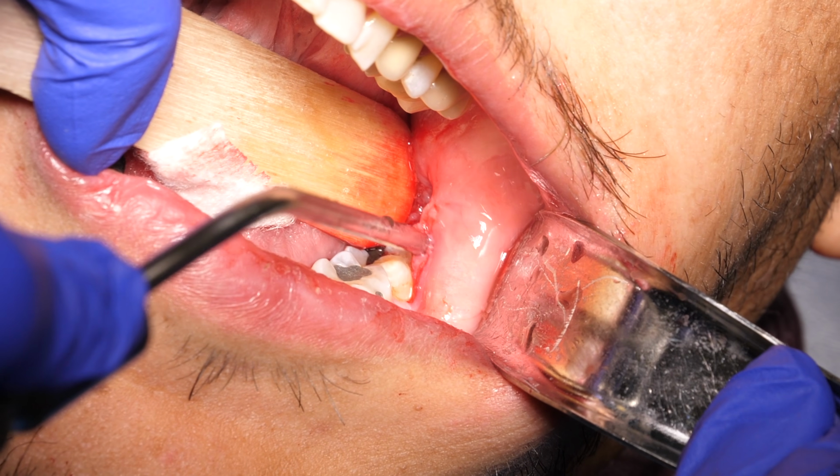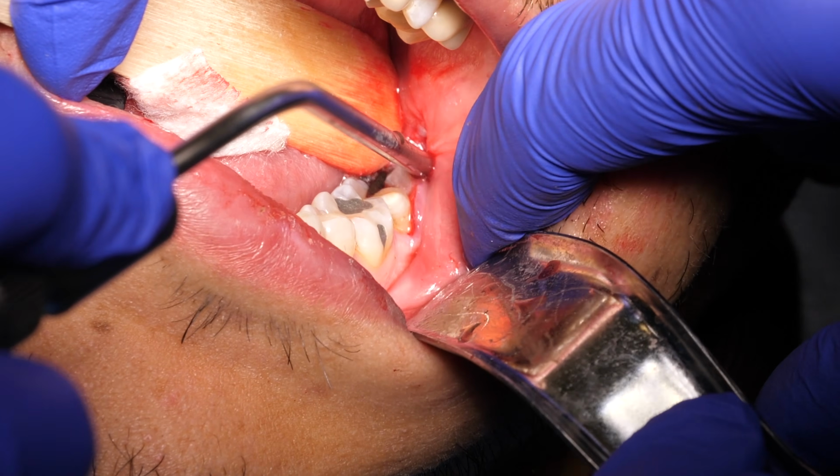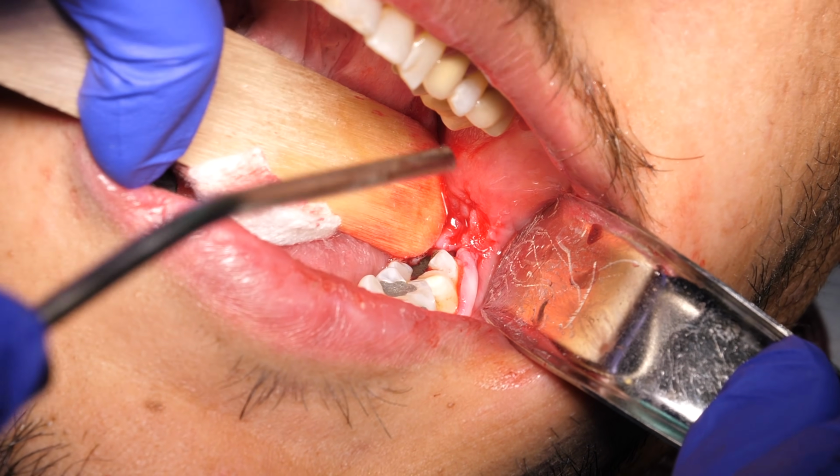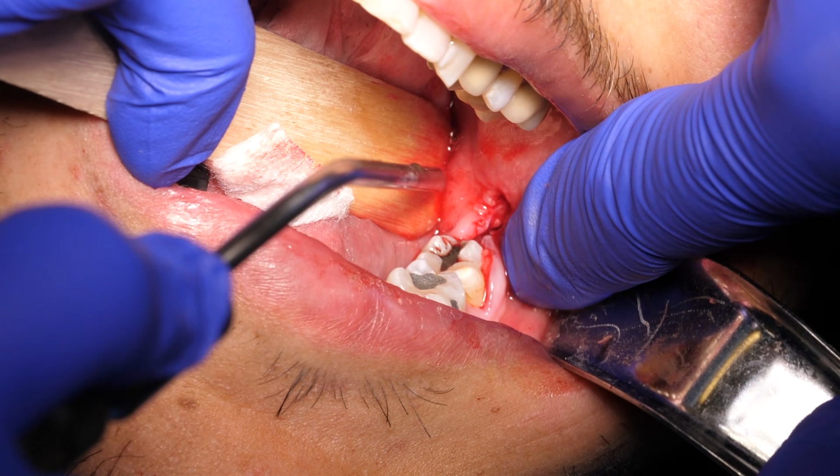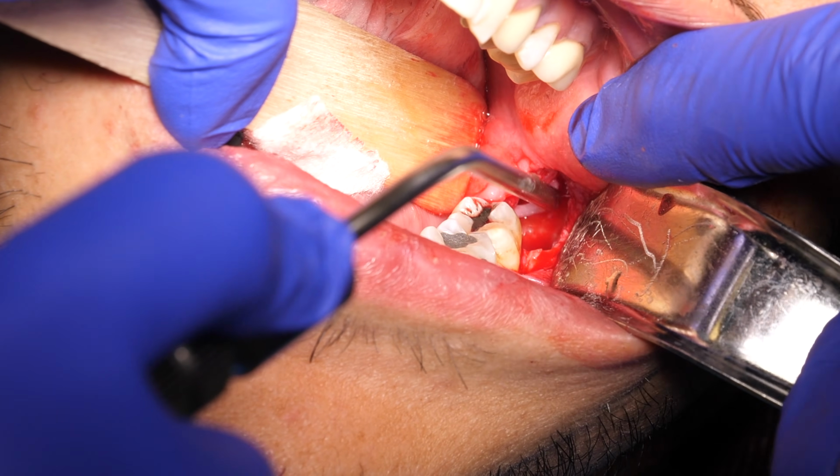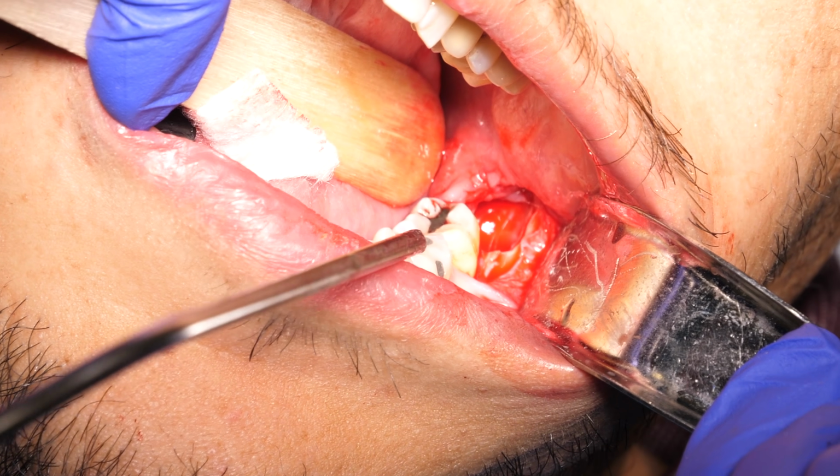No footage was obtained for the placement of suture. With that said, a 3-0 chromic gut was placed to ensure hemostasis and proper healing of the extraction socket. The placement of the suture will depend on the type of incision.